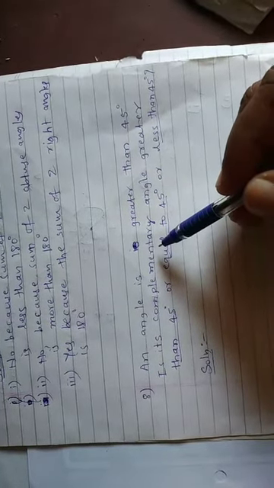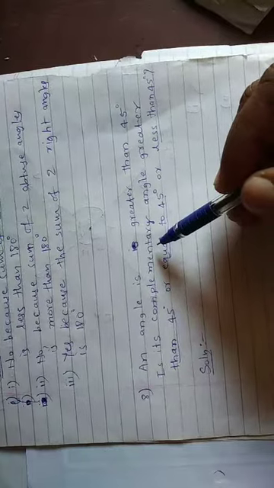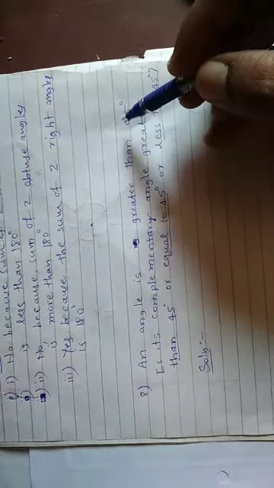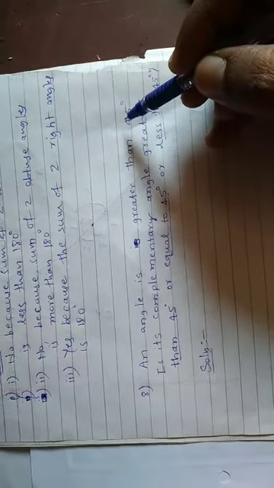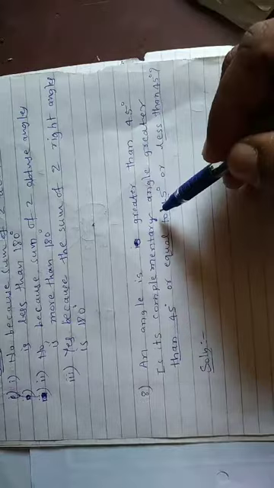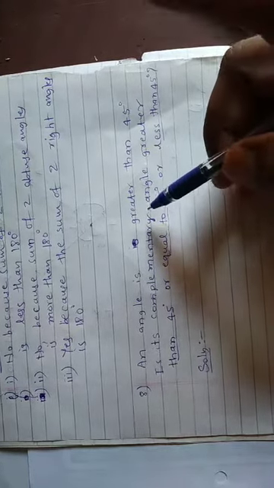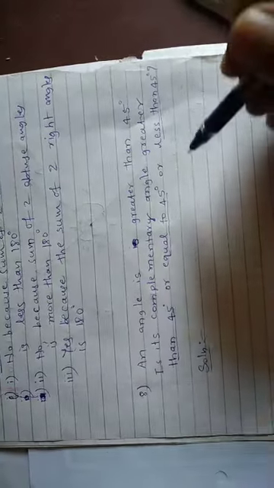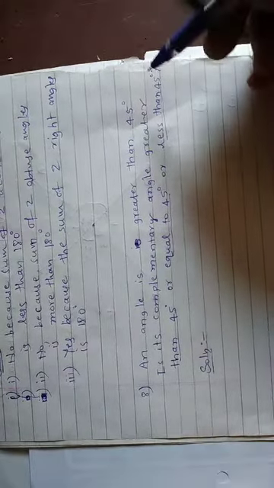The sum of two angles should be how much here? 90 degrees. So here what they are asking is, one angle is greater than 45 degrees. Understood? In this question, they have given us that one angle is more than 45 degrees, and what they are asking us is whether the other angle is greater than 45 degrees, less than 45, or equal to 45 degrees.